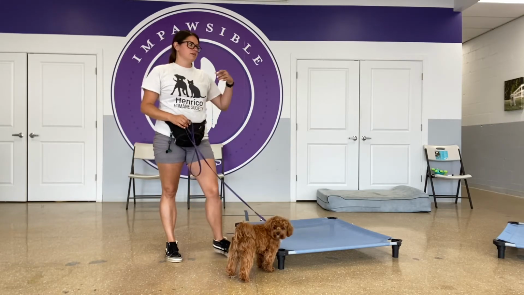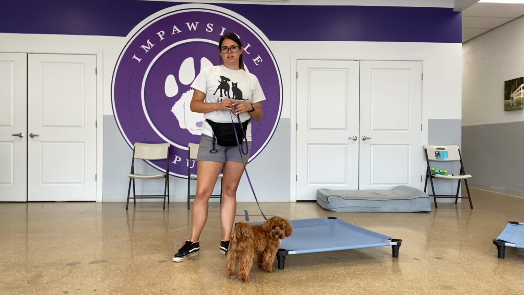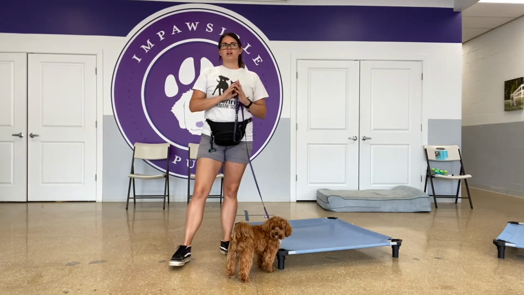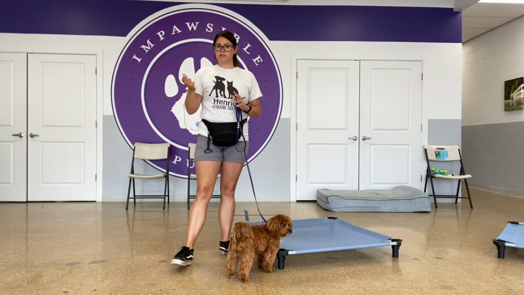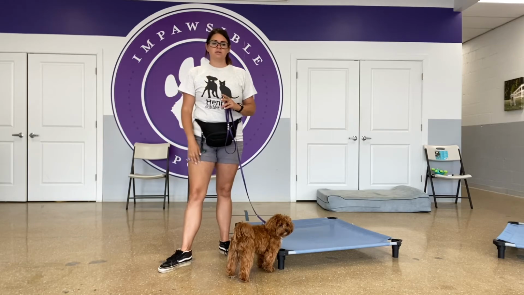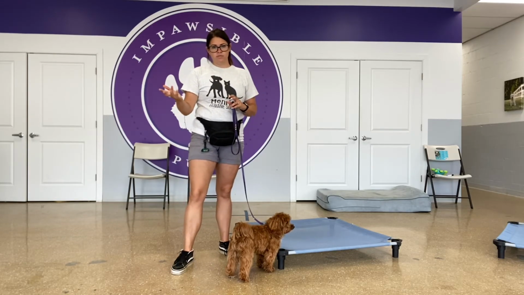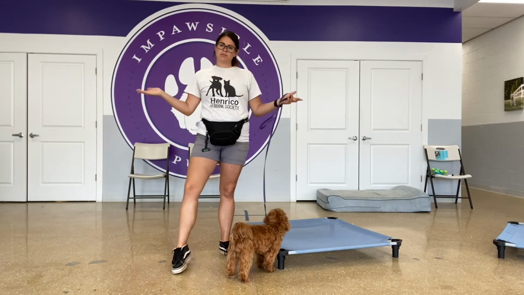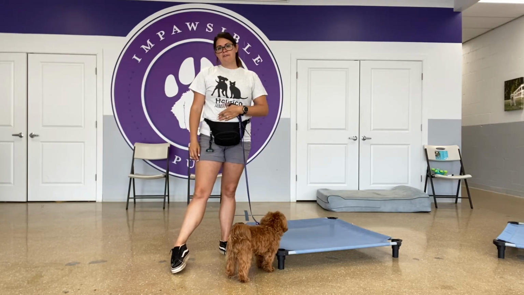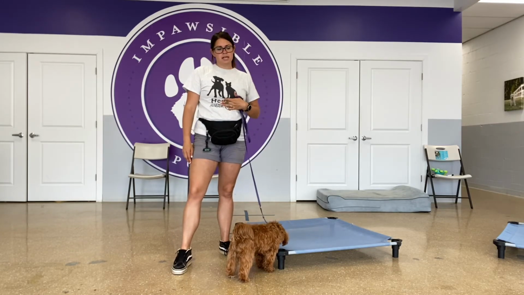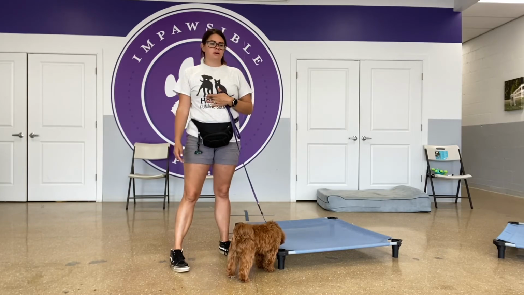I'm trying to create a behavior within a crate so that he knows what his expectations are, by using those different markers when he goes in and out of the crate. So if you get a random video of a dog that's not Kobe, that's fine. Let me know if you have any questions. I'll keep sending updates. He's doing really well.